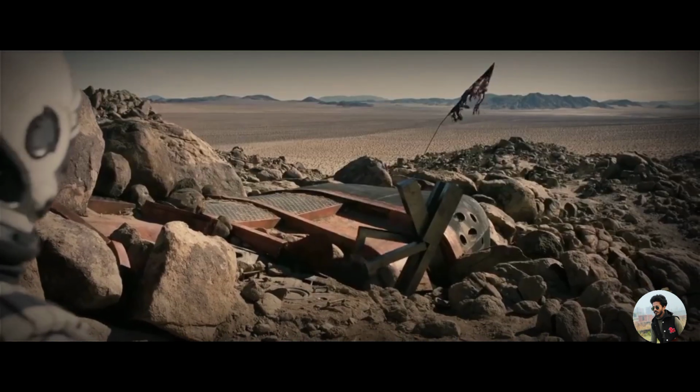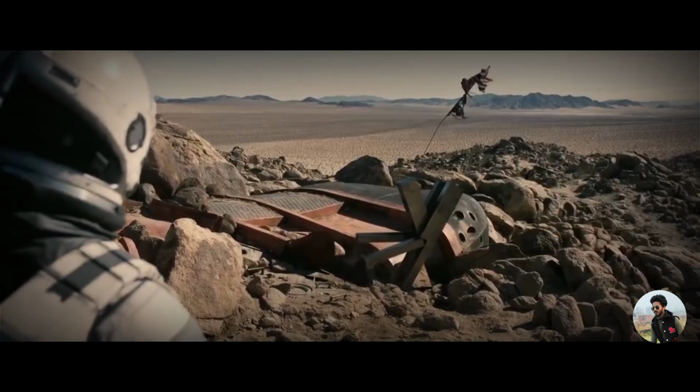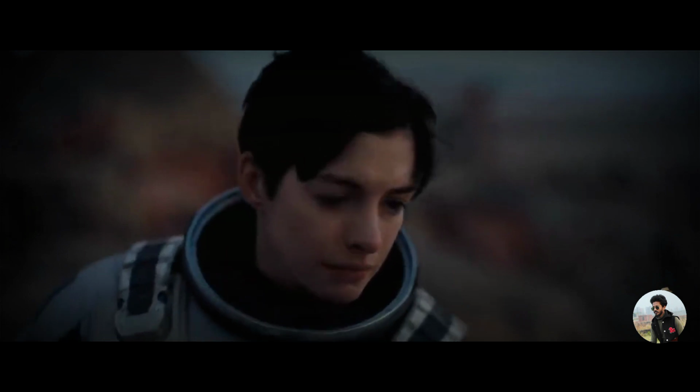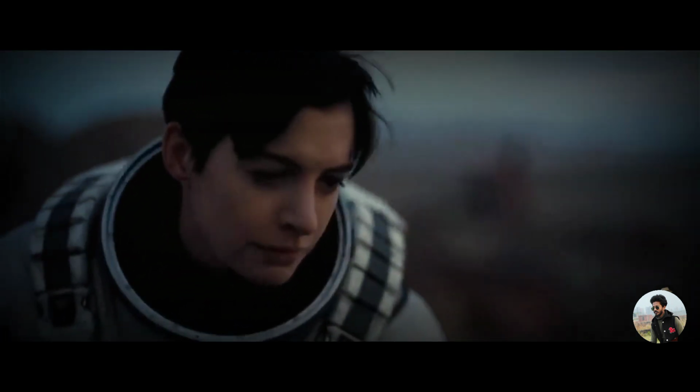Still, Cooper is young. Brand's daughter is still searching for the planet, and Cooper decided to help her. He finds Emily, and then he sees she already found a planet where people can live.